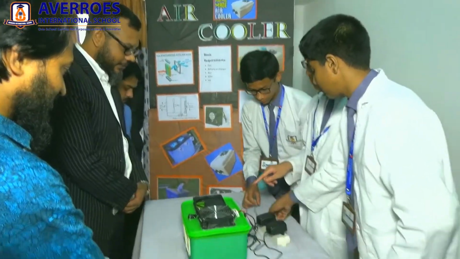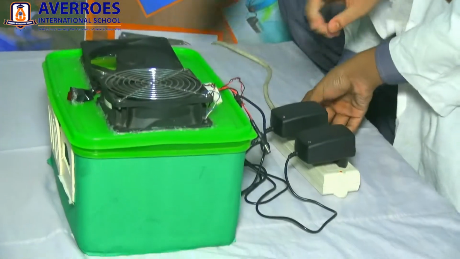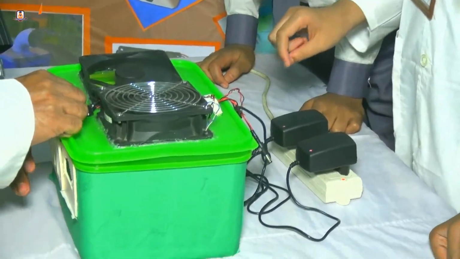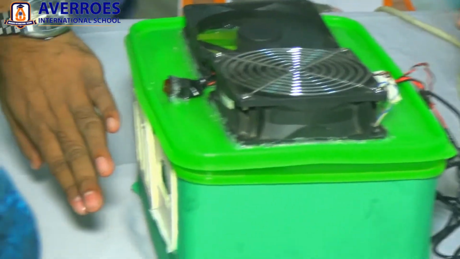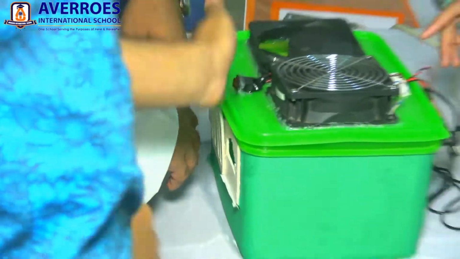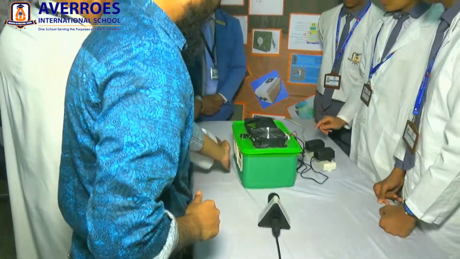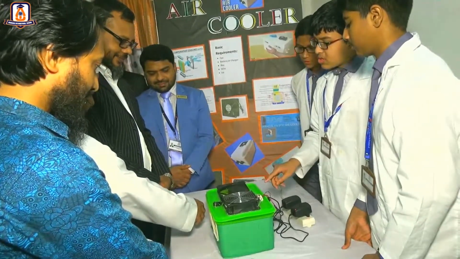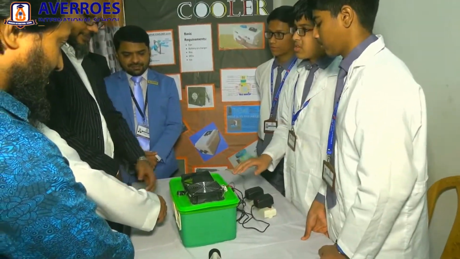This is an air cooler. Please switch it on. The air cooler is a small homemade air cooler. It cools the air by reducing the temperature of the surrounding air.